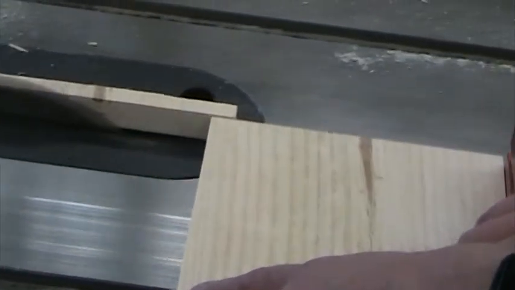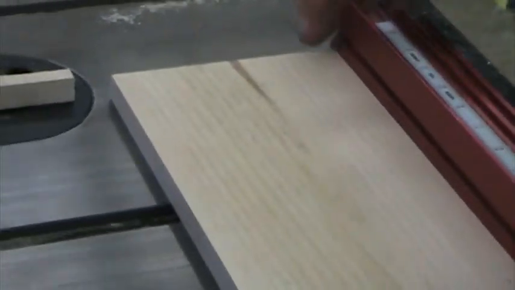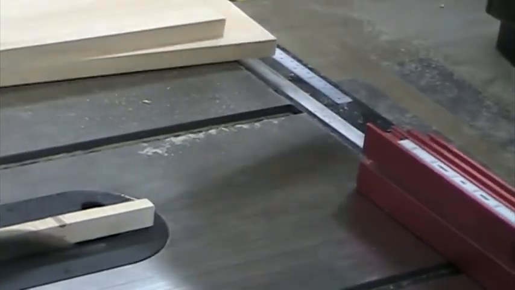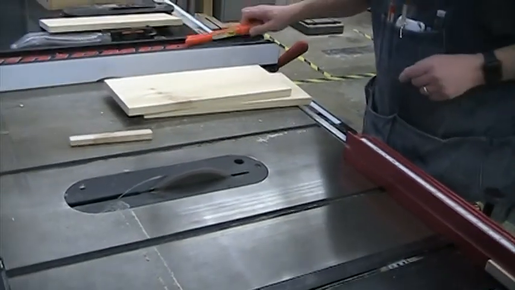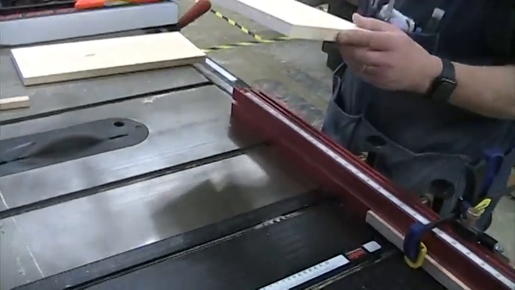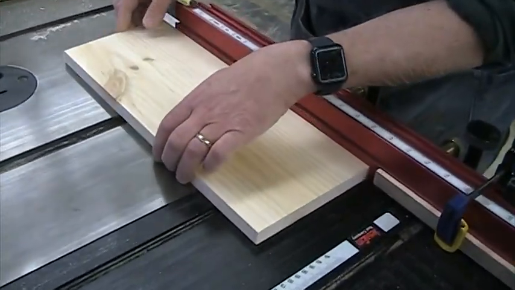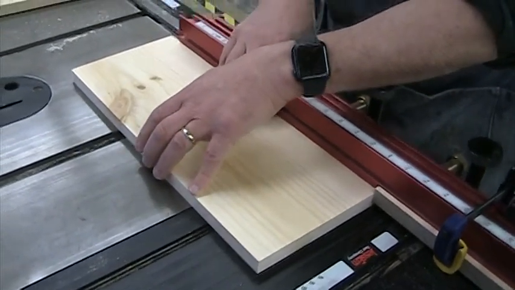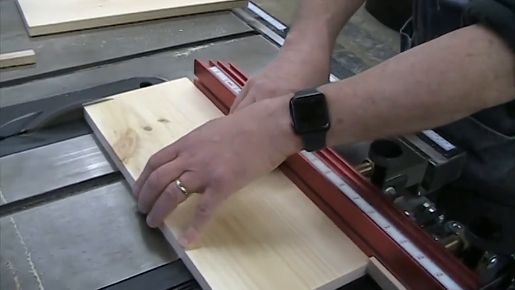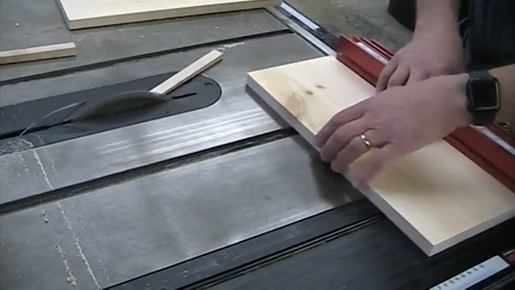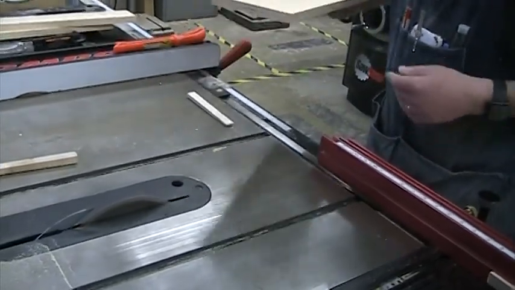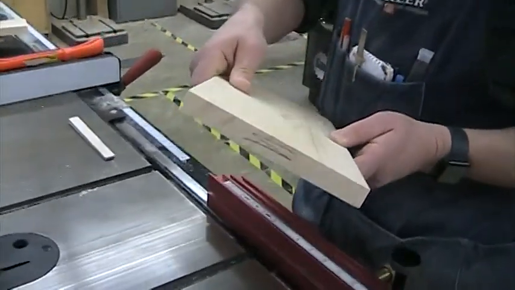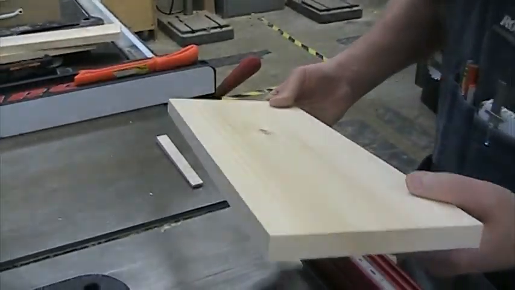Now here, with the stop block, I have no choice but to bring it back, but everything's pretty secure, so I'm not too concerned about kickback. It's very tempting to go after that piece of wood with my fingers. You twist it. Now, make sure your good end is against your stop block. It's very easy to pick it up, put the wrong end against the stop block, and cut off the wrong end. That's not my good end, there's a scribble. There's my good end, no scribble.